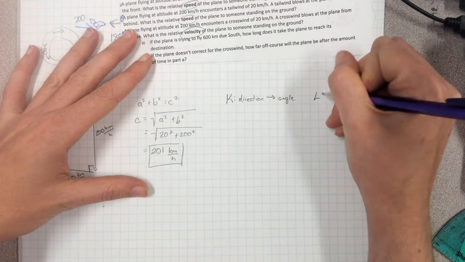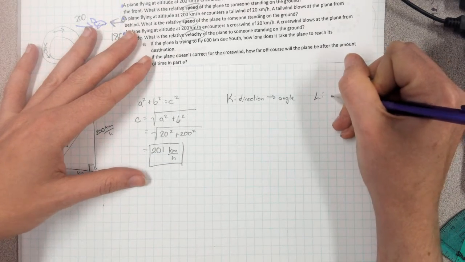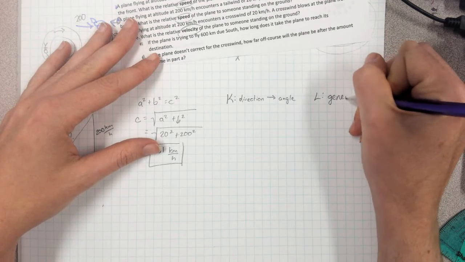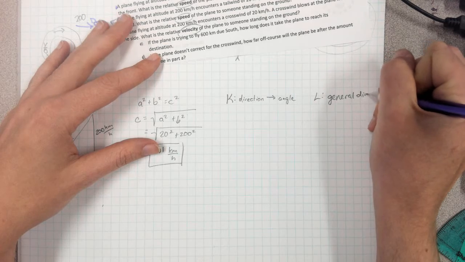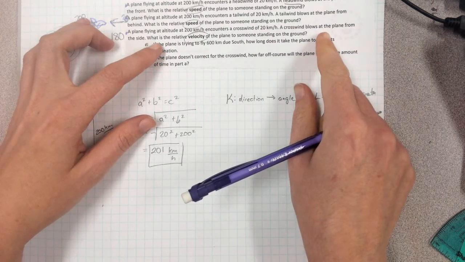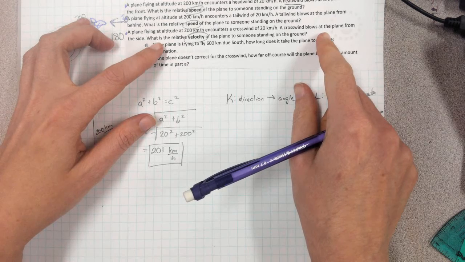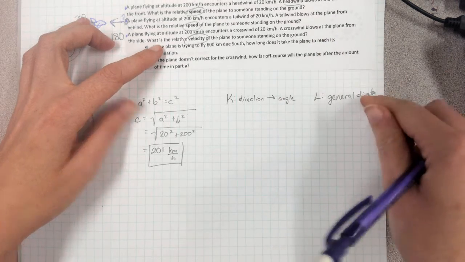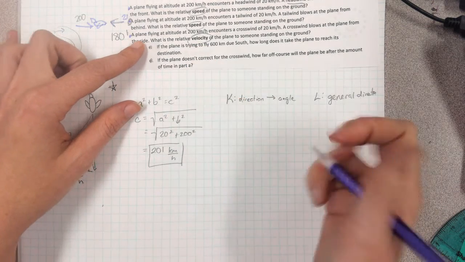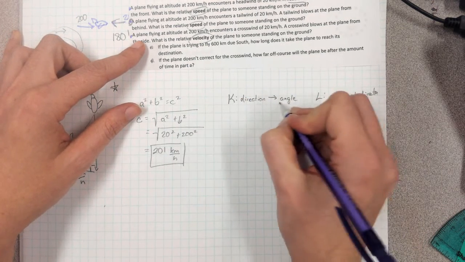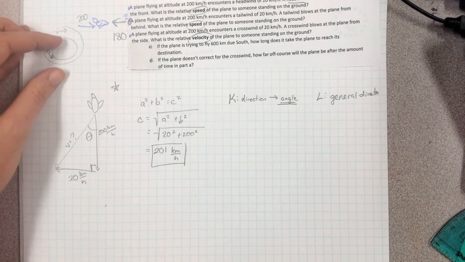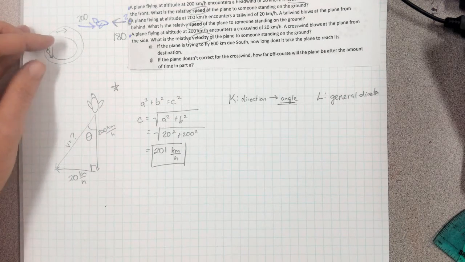If you're in my on-level class, you need to just state some general direction like south, east, southwest. It doesn't say on this one which direction the wind is blowing, so southeast or southwest would be fine. On a quiz or a test, it'll be more specific. But we can at least figure out the angle for K physics.